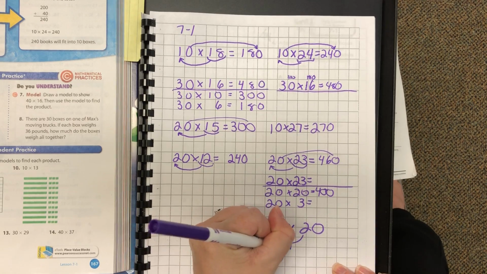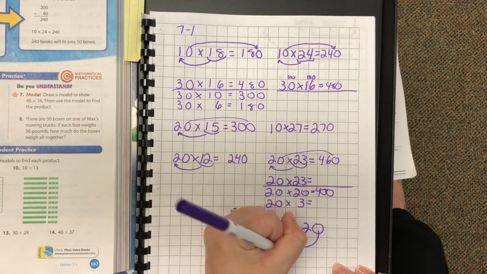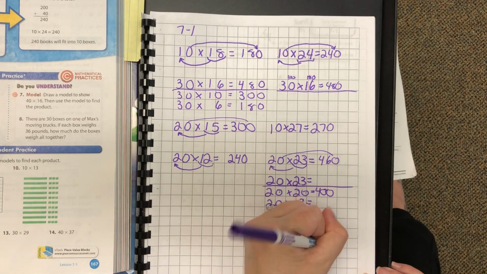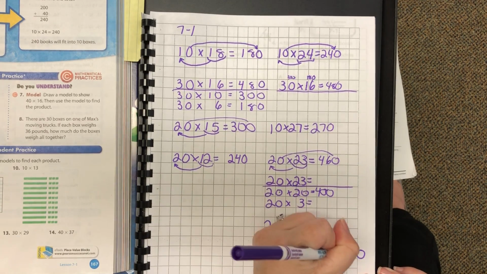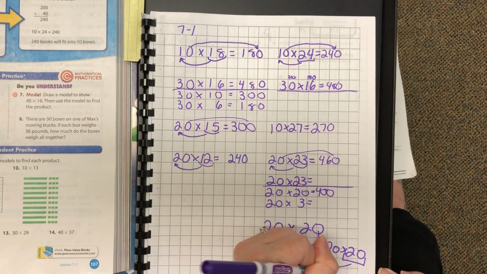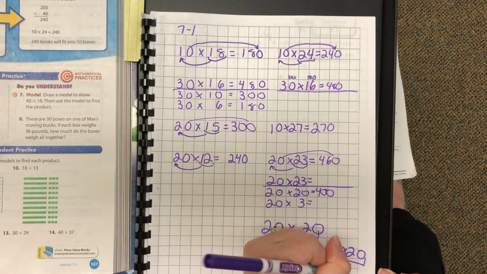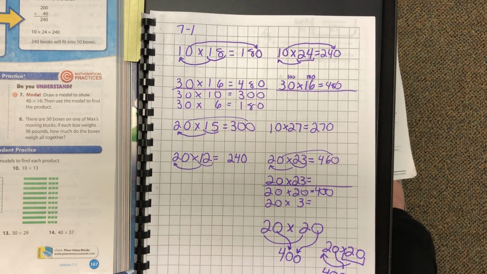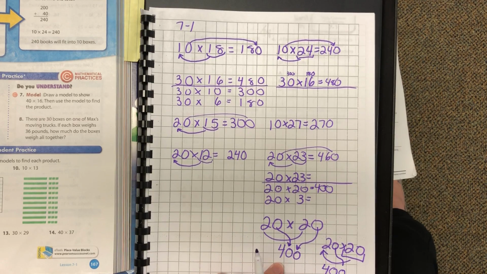Now add on that 0, add on that 0, 400. That's one way to do it. I can also do, if I have 20 times 20, I could go, okay, 20 times 2 is 40. Add on my 0. I feel like I'm making football things here with all these X's and O's and arrows. But I hope that makes sense.